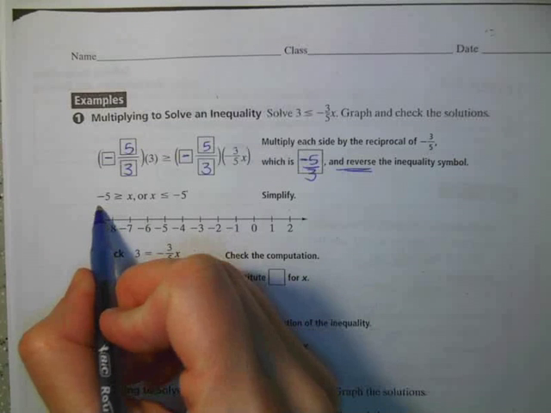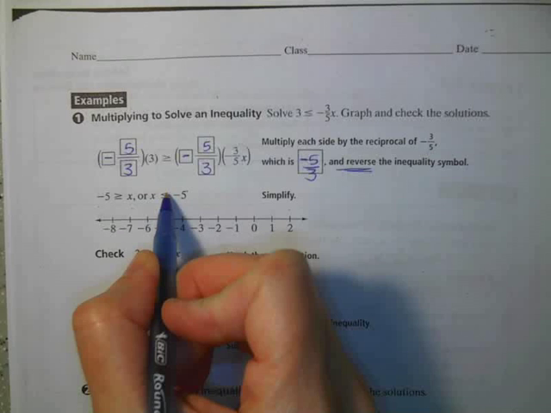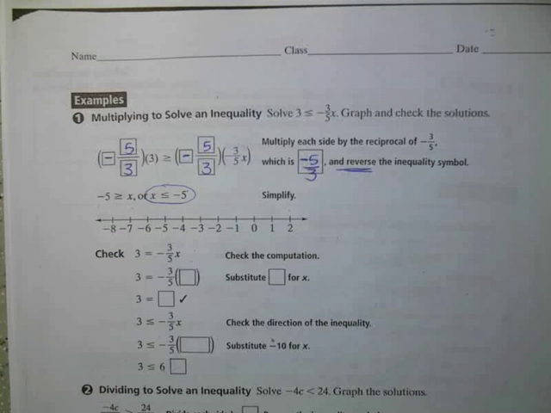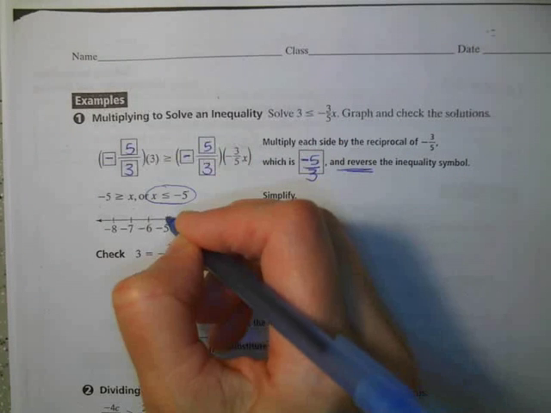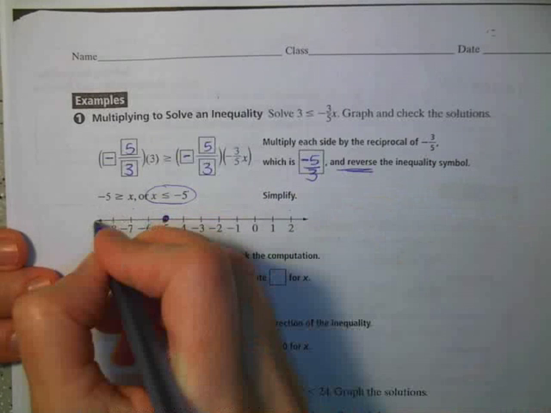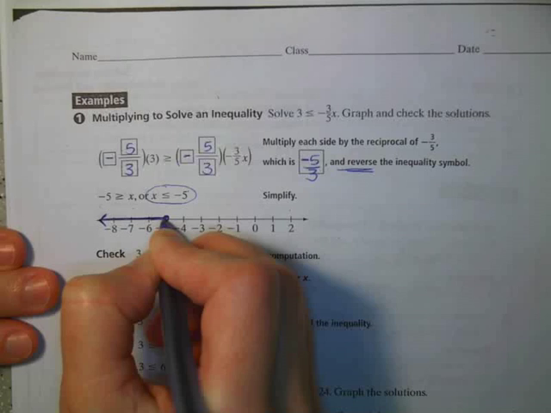When you simplify, you get negative 5 is greater than or equal to x, or x is less than or equal to negative 5. Again, this is the one that I like to see when I'm graphing, so I'm going to circle that because it helps me. Less than or equal to negative 5. Solid dot at negative 5. To get less than, I have to shade to the left.